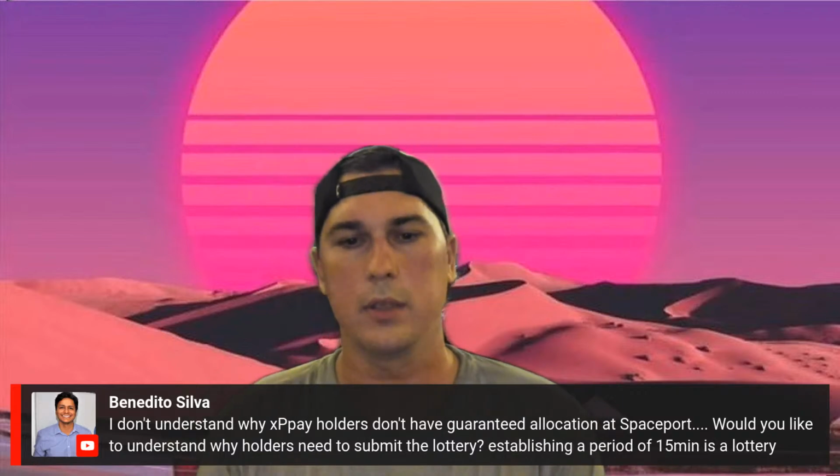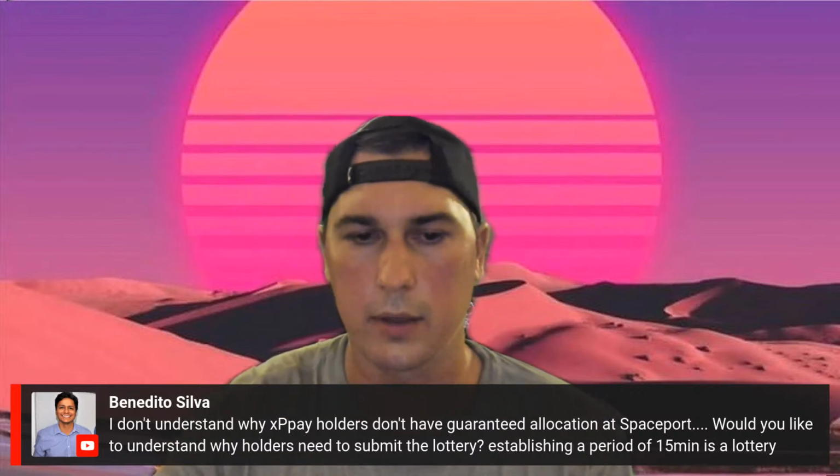Why xPPAY holders don't have a guarantee allocation in the Spaceport? Yeah, so the guarantee allocation itself is only designed for centralized DEXs or centralized launchpads, because you can only guarantee if you have a lottery mechanism. The lottery mechanism is some manual mechanism inside each centralized launchpad. So you never know why you win this allocation or why you don't win. So it's all like a black box.